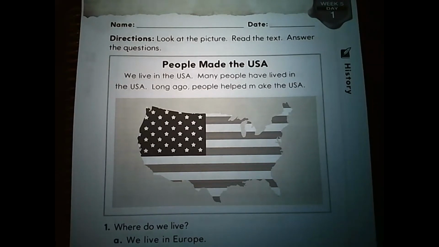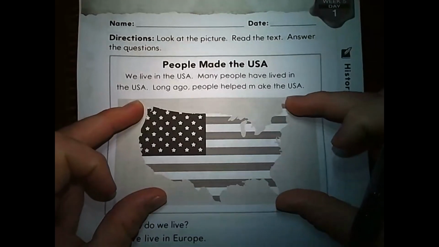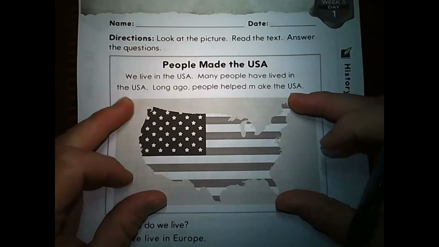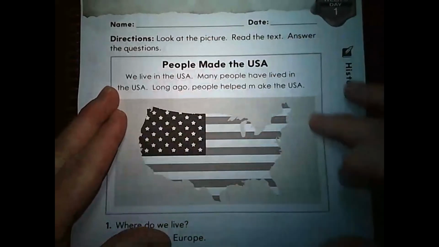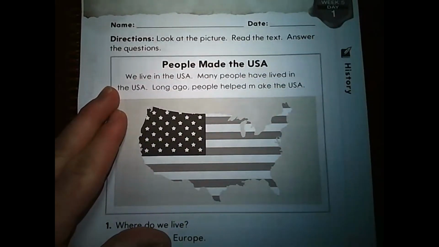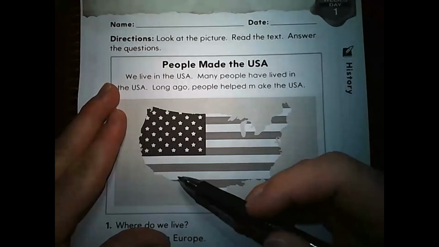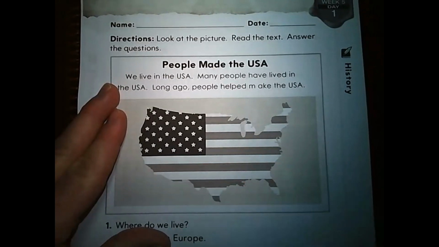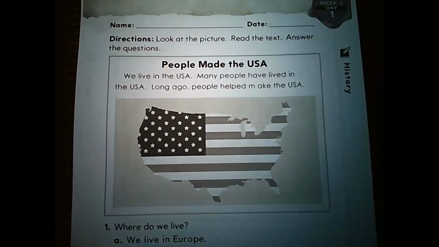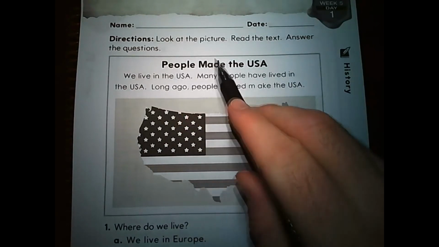All right, so we're going to look at the USA, which is the United States of America. Now you'll notice here that we've got a nice little representation of the United States of America. This is our whole country right here, done up to look like our American flag. And if we were to look for Arizona, which is the state we live in, it's one of the United States, we would find Arizona right here on this map. Okay, I think that's pretty cool. But let's go ahead and talk a little bit about the people who made the USA. Here we go. People made the USA.